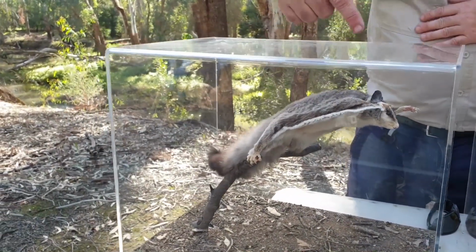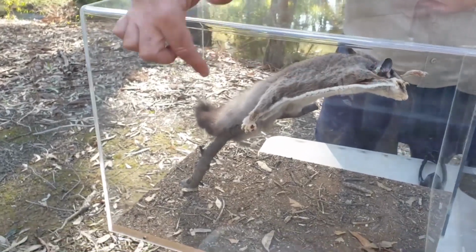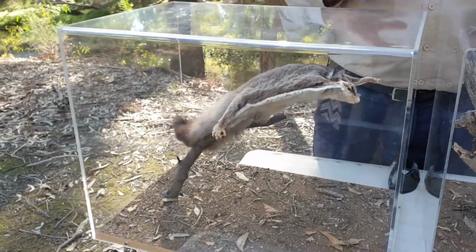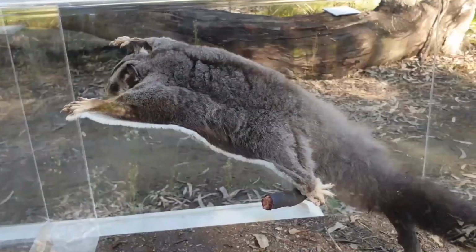As you can see, they've got a gliding membrane between their wrist and their ankle, and these guys can glide up to about 90 metres from tree to tree, which is a huge big distance. They don't actually flap or anything.